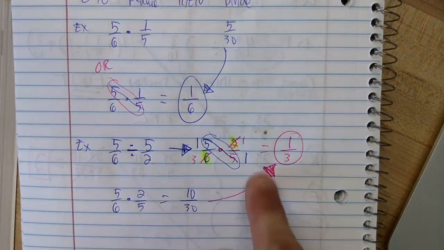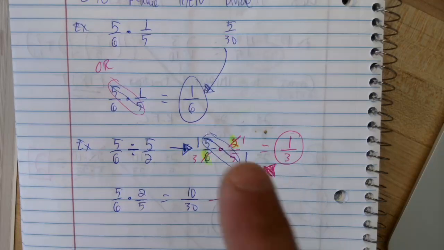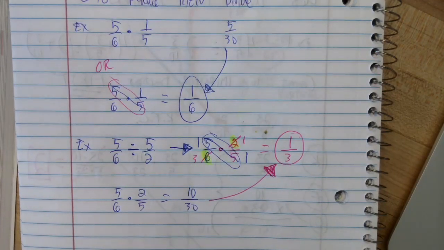But it's going to be incredibly helpful for you to notice the relationship that allows you to reduce early, because it shrinks everything before the end of the problem. Okay, questions?